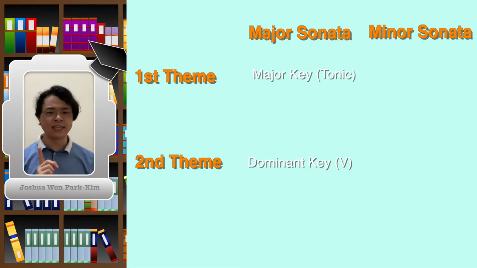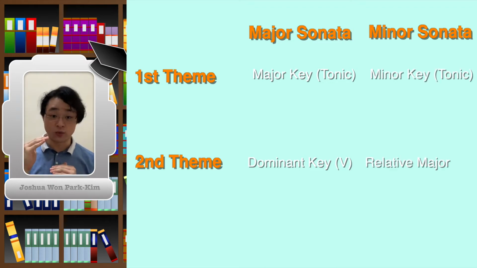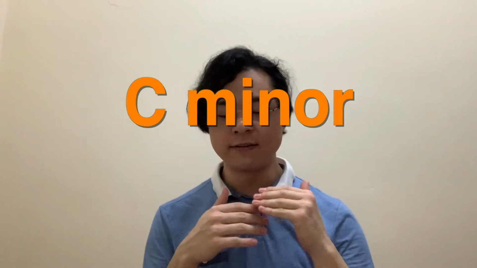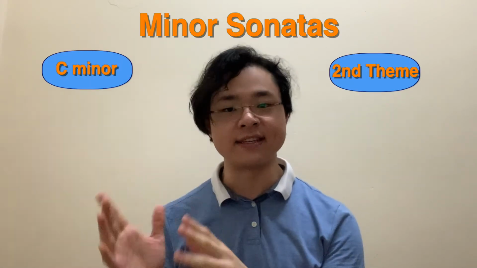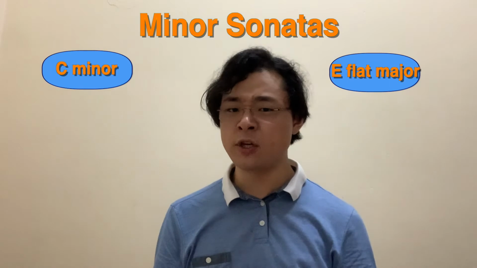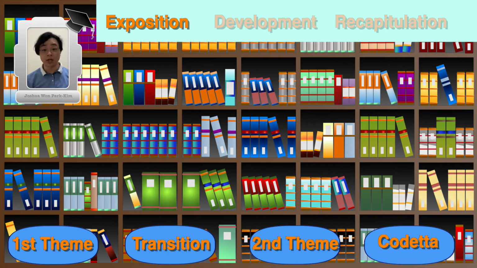But when the sonata is in a minor key, the second theme is not risen dominant, usually. It is modulated into a relative major. For example, when the piece is in C minor, the relative major will be E flat major. Thus, the first theme will be C minor and the second theme will be E flat major. If you don't understand what relative major or relative minor is, watch this episode so you will fully understand what that means. So here's an example of a piece by Wolfgang Amadeus Mozart.